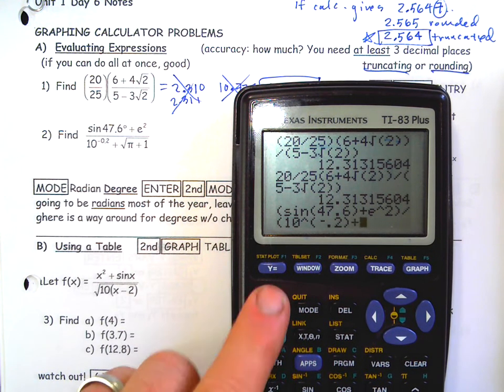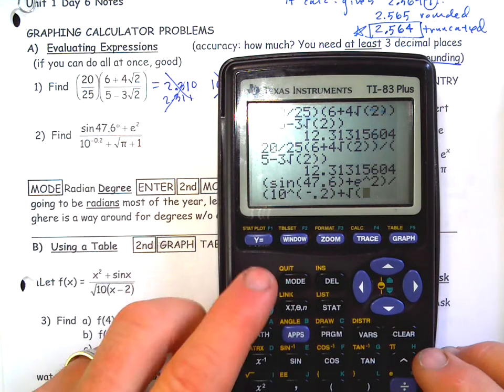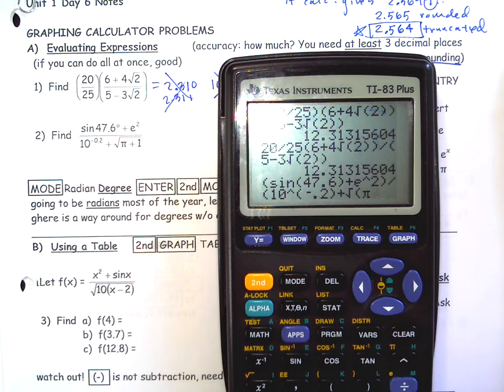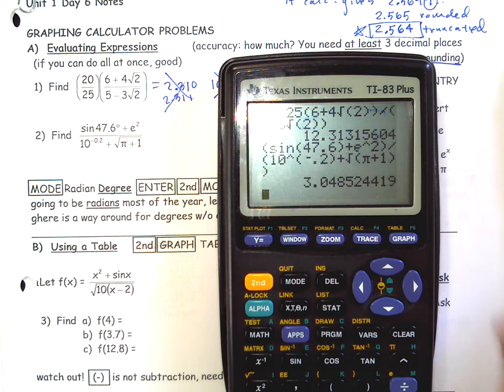Plus square root. Now pi is right over here on the caret symbol. Second caret symbol gives you the pi symbol, plus 1. Don't type in 3.14. We want it to be 3 decimal accurate when we're done, which means we need more than 3 decimal accuracy in the middle of our work. Close parentheses on the square root. Close parentheses on the denominator. And this is what I get.